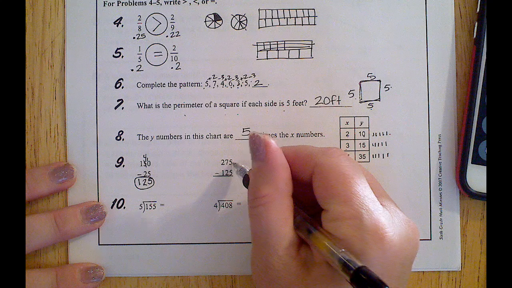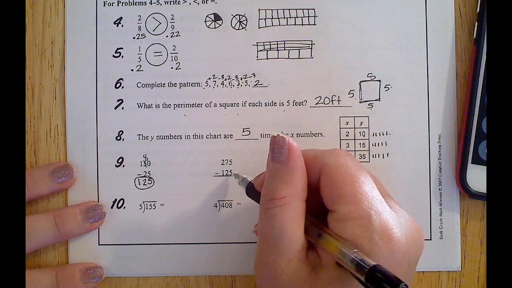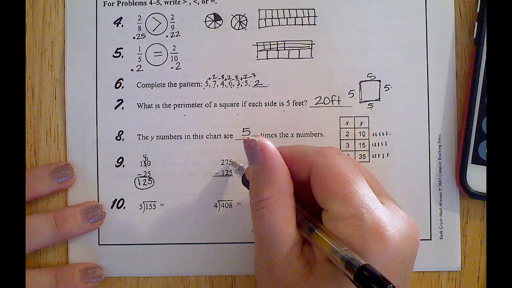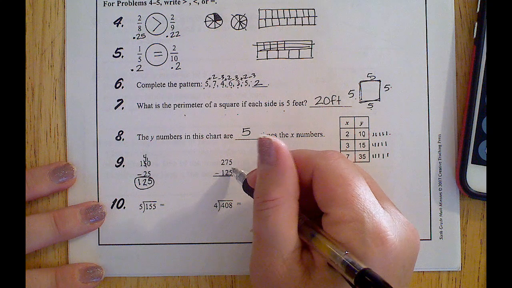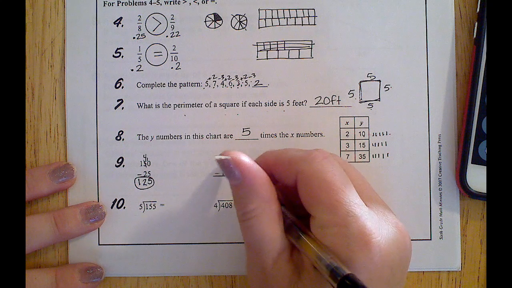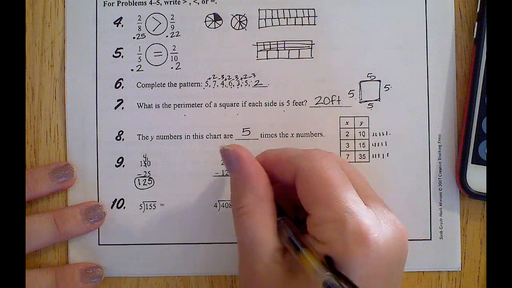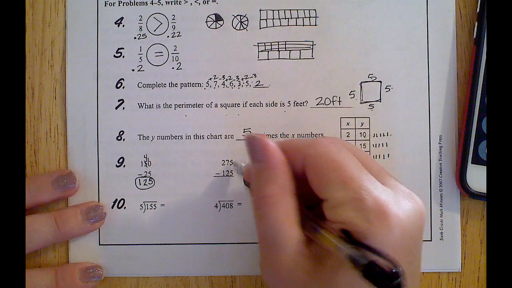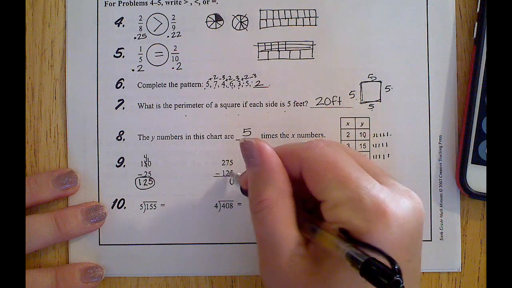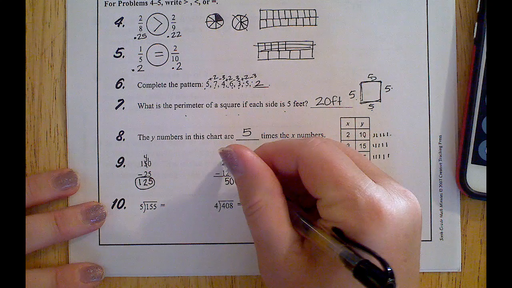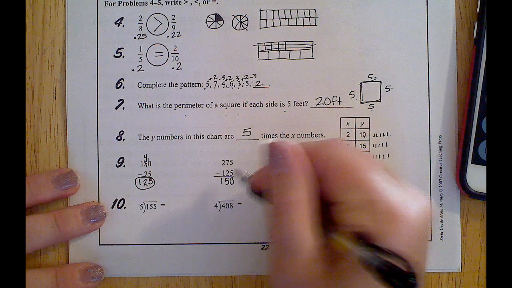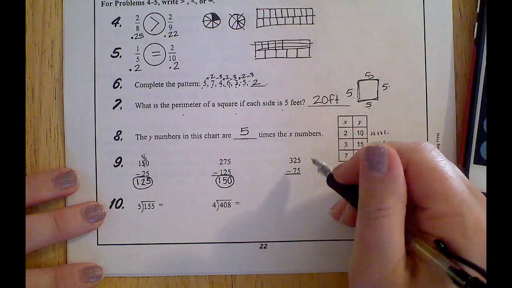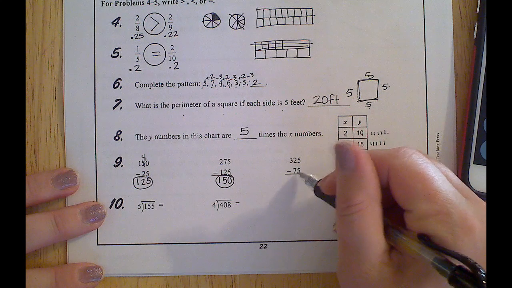Next, if I have $275 and take away $125, well, I know 75 take away 25, because I have quarters, same as quarters, would be 50, and 200 take away 100 would be 100, so it would be 150. But if I'm going to again check my work, 5 take away 5 is 0, 7 take away 2 is 5, and 2 take away 1 is 1. So 150.